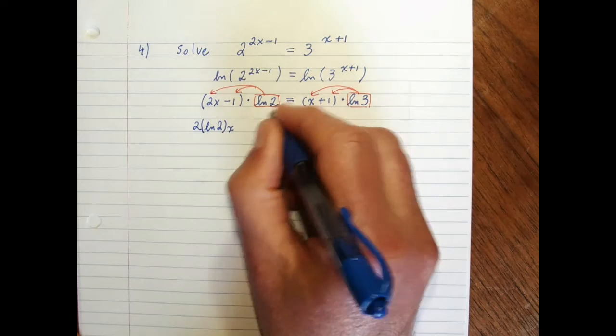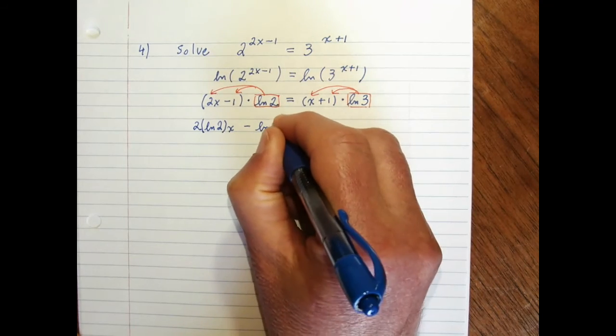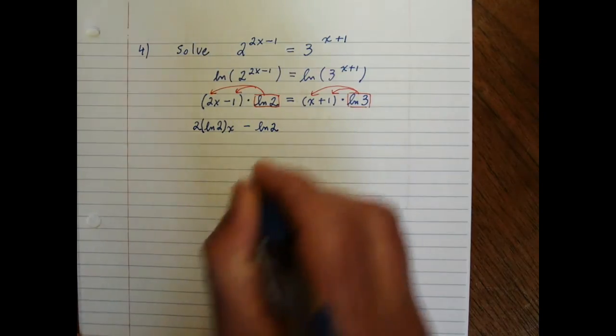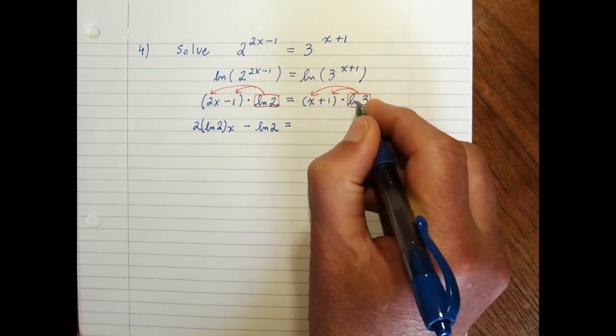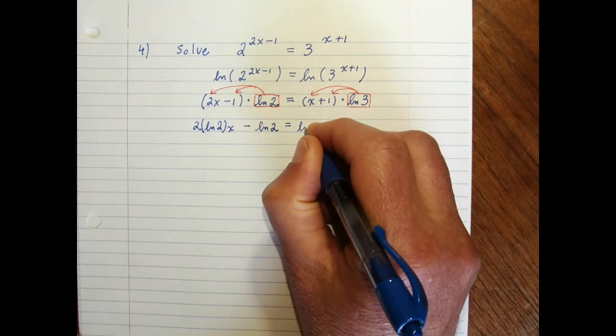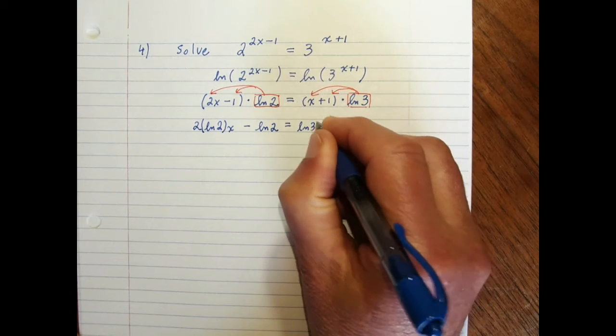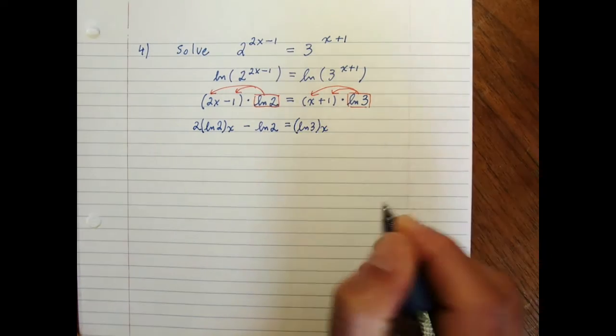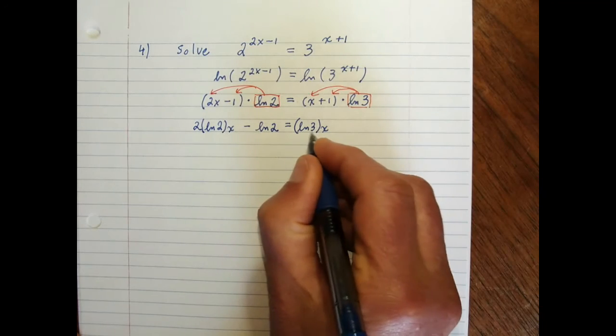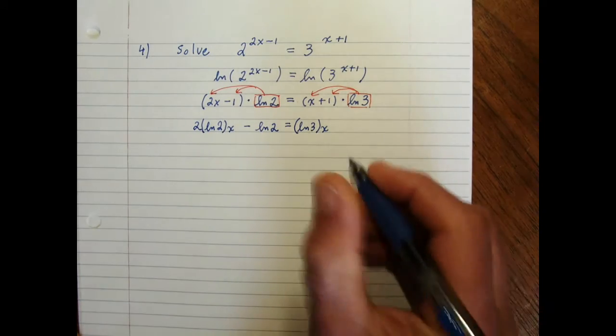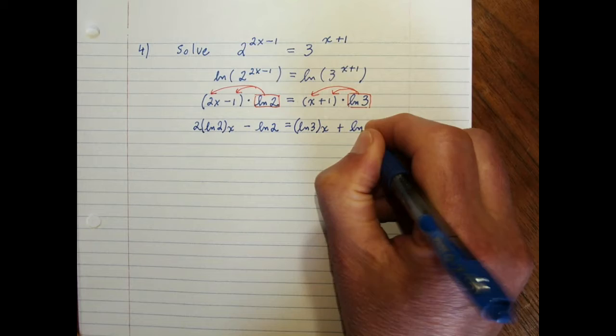And then minus, I'm going to have ln of 2 times 1, which is just ln of 2, equals ln of 3 times x. I'll put the ln of 3 in parentheses in front. That's the coefficient of x, but the ln goes with the 3, plus ln of 3.